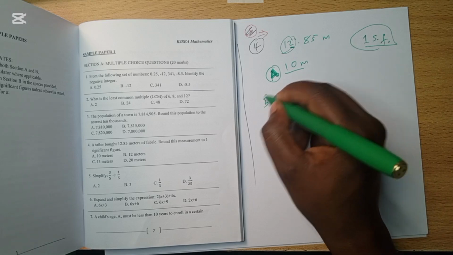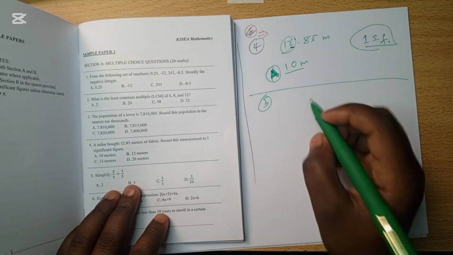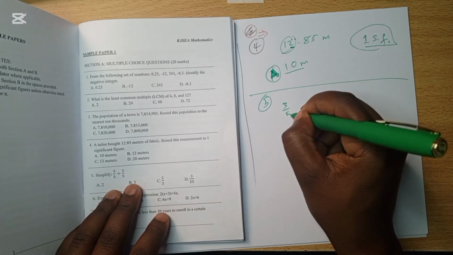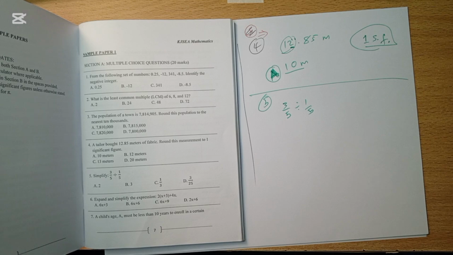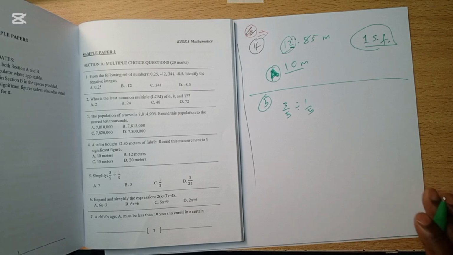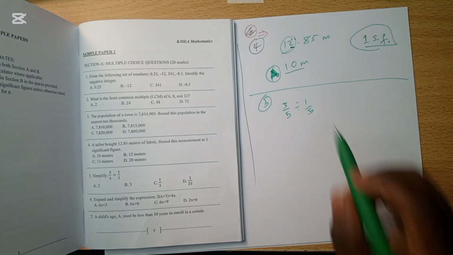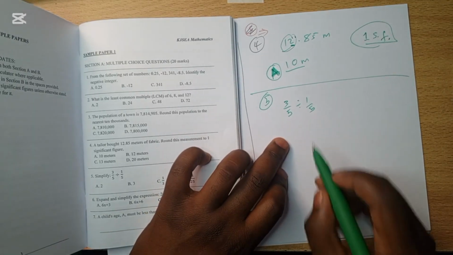Question 5. We are told to simplify 3 over 5 divided by 1 over 5. When you are given division of fractions, you take the second number that you are dividing with and you take the reciprocal.